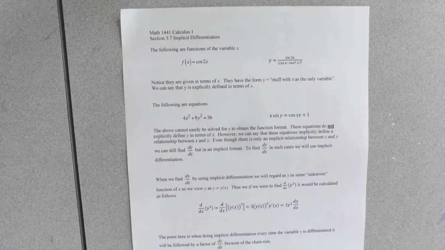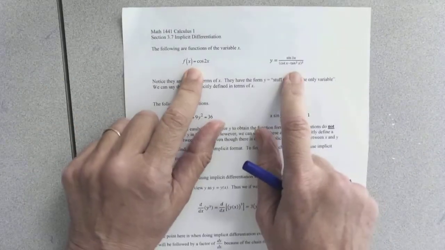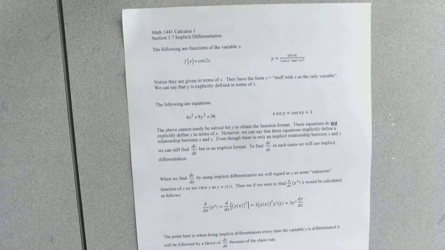Okay, section 3.7, implicit differentiation. What we have here are examples of functions: f of x equals cosine 2x, and y equals sine 3x divided by the quantity cotangent x minus tan squared x, quantity cubed.